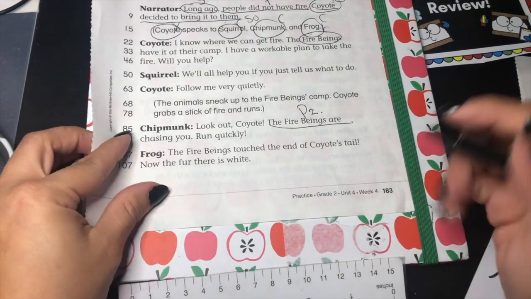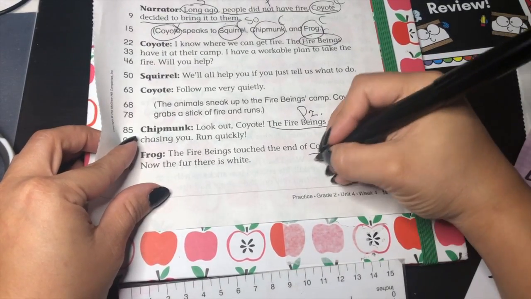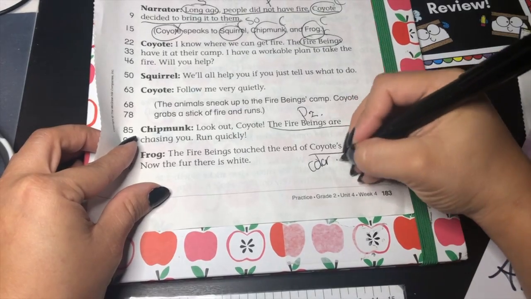Oh no. So they burned the color off his tail. Let's see the rest.